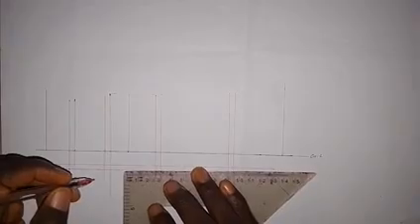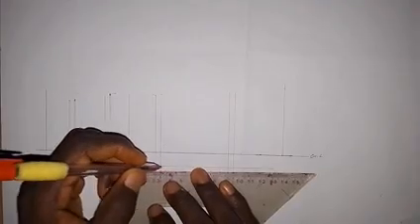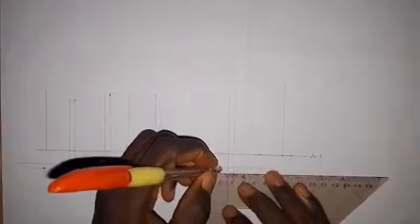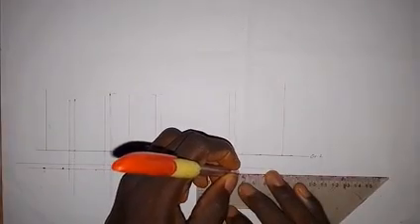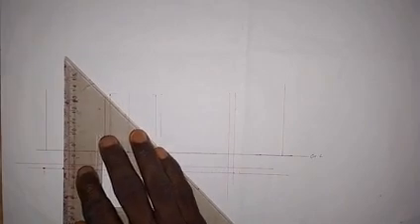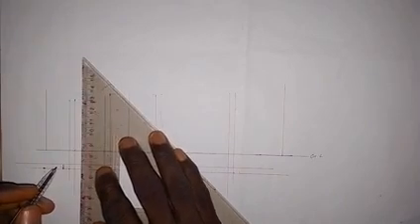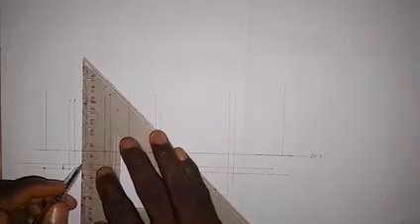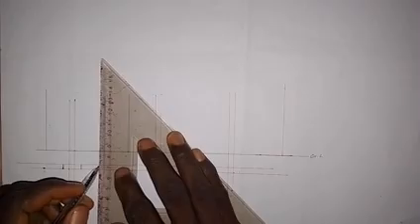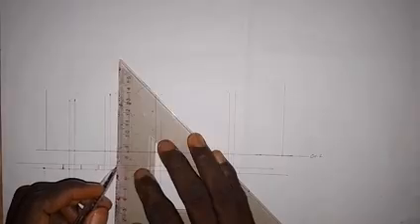So coming here also, I will take 5 millimeters here and 5 millimeters here. Then I'm going to take 5 millimeters here and 5 millimeters here. Alright, so for each of these, I'm going to draw a vertical line here. So draw a vertical line here, and here also I will draw a vertical line. Then coming to this point, here I will draw a vertical line. Then here I will also draw a vertical line.